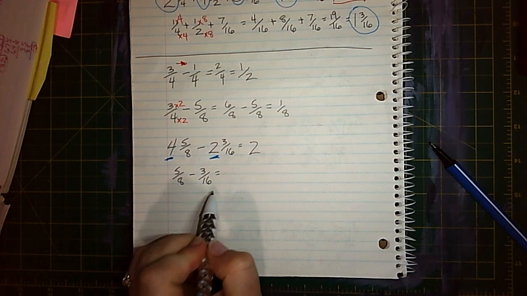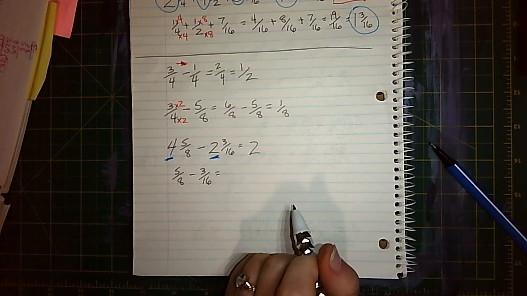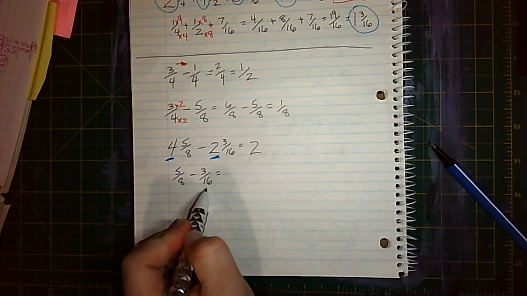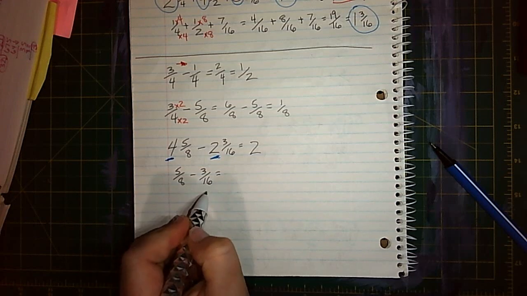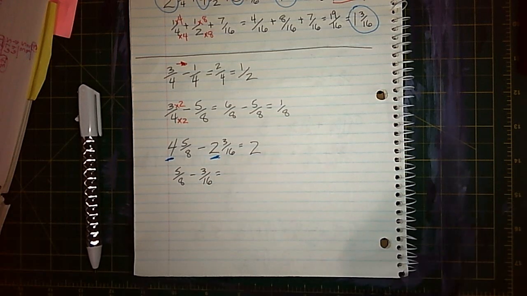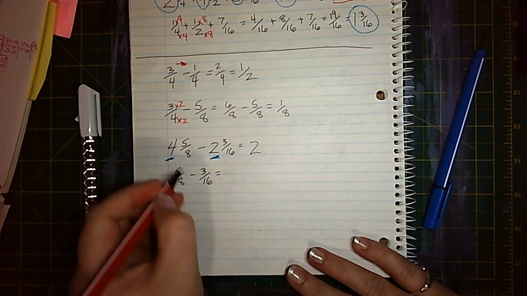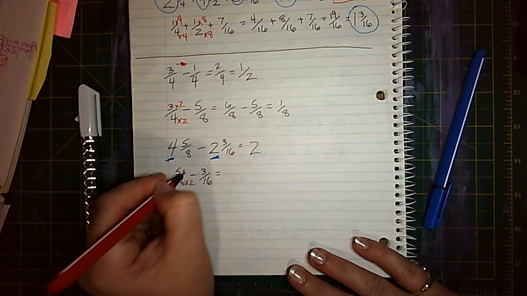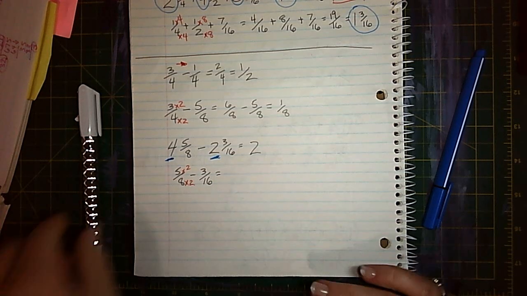But again, we have 2 different numbers. All right? Start with the big one. Can 8 go into 16? Yes, it can. All right, so again, we're going to turn that 8 into a 16 by multiplying it by 2. So we got to do that to the 5 as well.